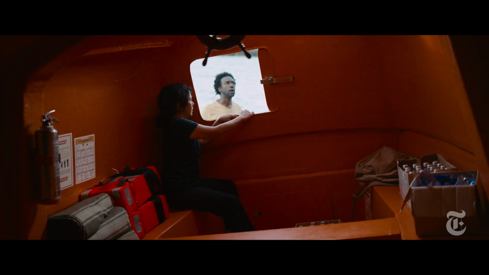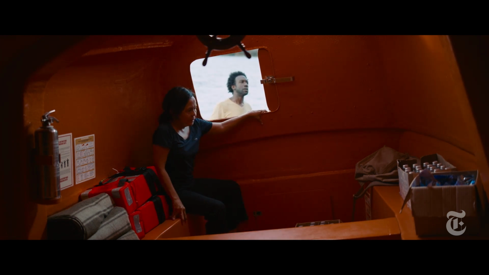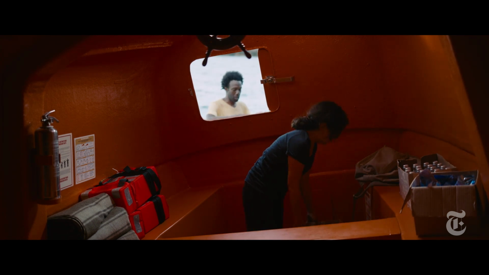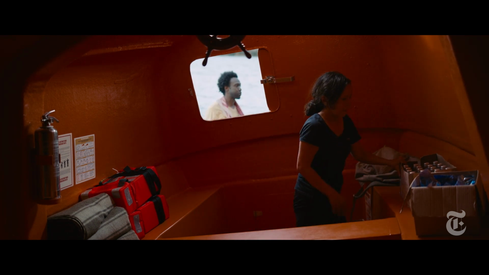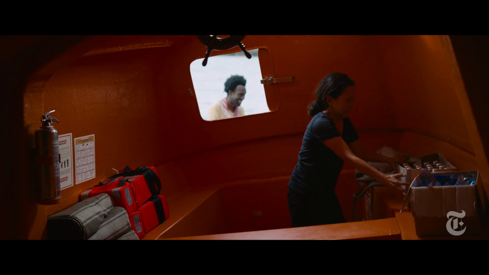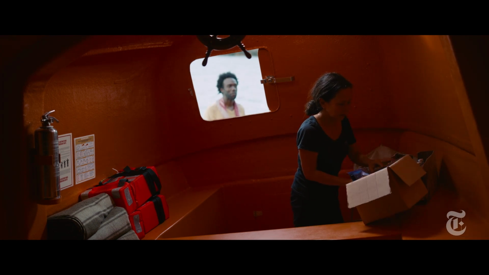I wanted to show in this scene how Dolly De Leon, who plays the cleaning lady, basically realizes that she's going to be treated in the same way that she was treated on the yacht, that she's still going to be at the bottom of the hierarchies.